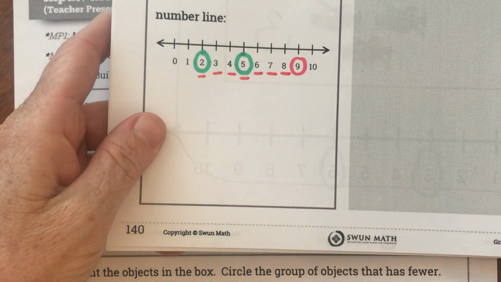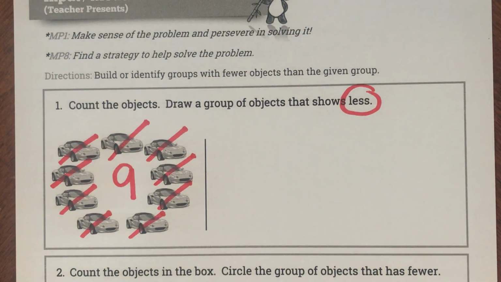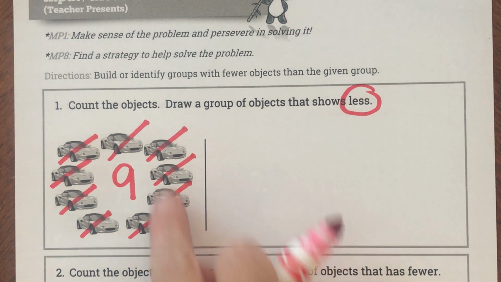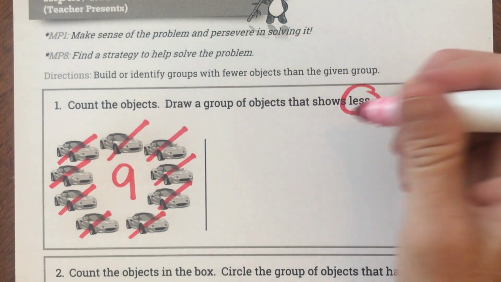I think I'm going to choose 6. That's going to be the number that I'm going to choose that's less. Now, remember, I'm not going to try to draw race cars. That would be too hard. So I'm just going to draw something easy.